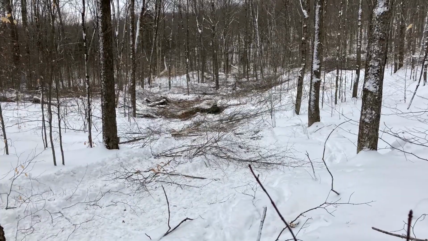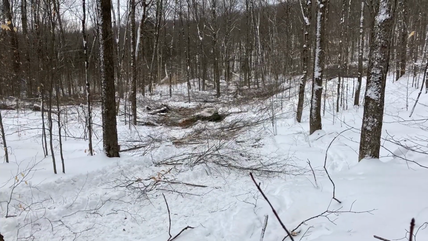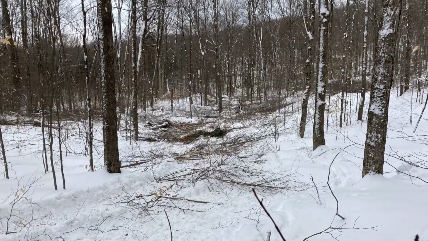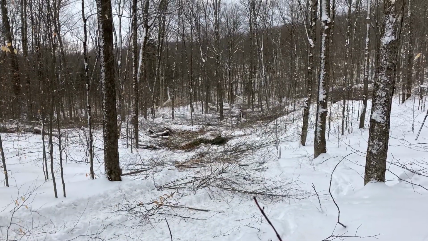This type of logging system uses less equipment to process the logs. This is because the trees are processed in the forest, where the tree is cut. Unused woody material is left in the forest where the tree is cut.